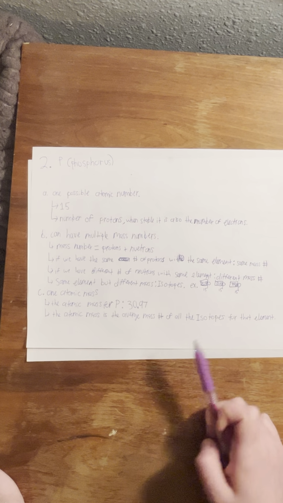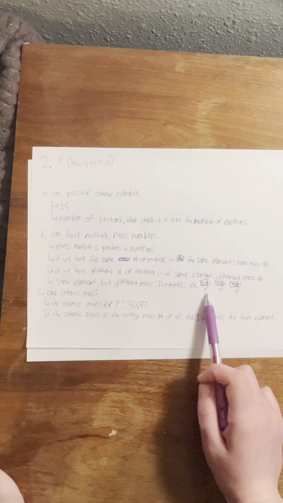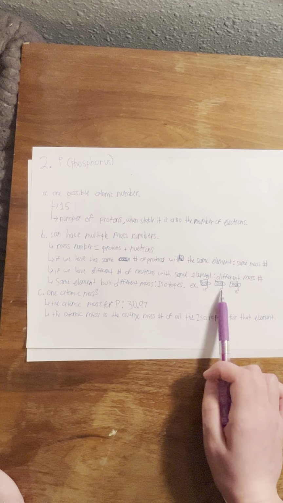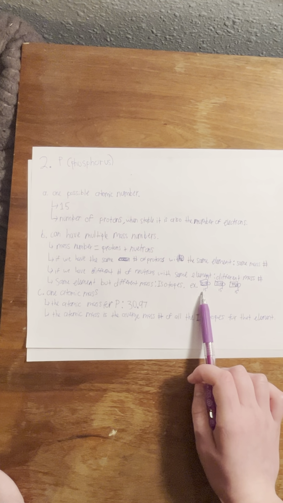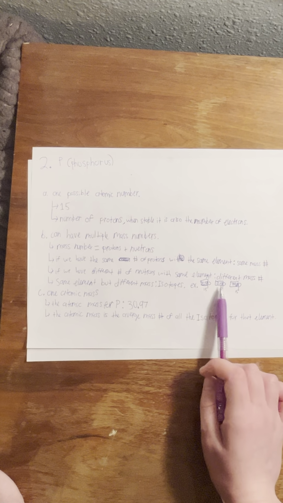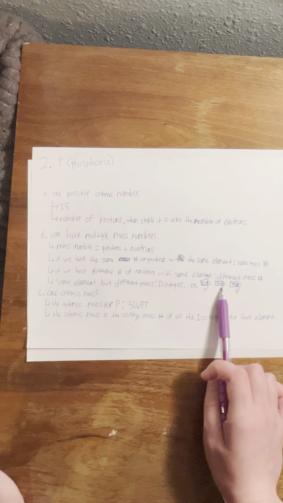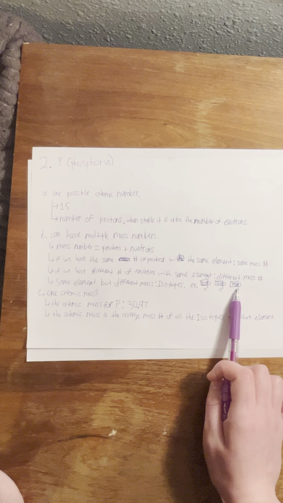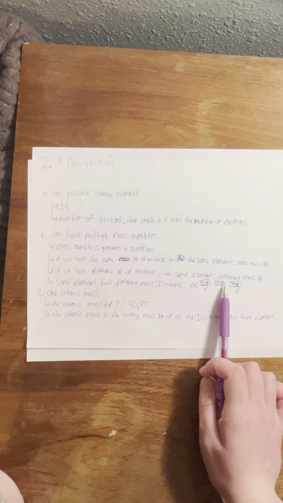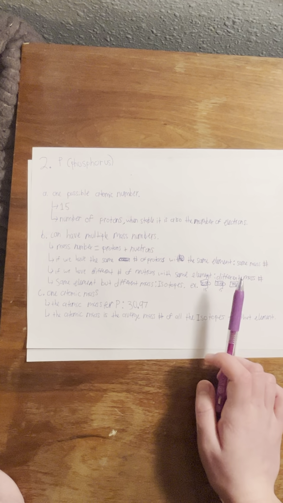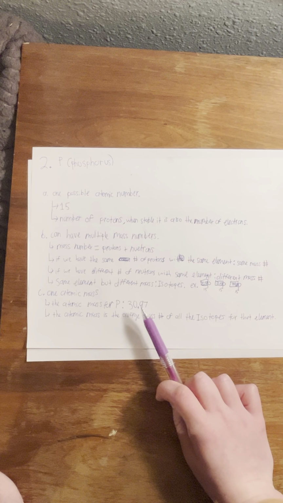For example, P15, they all have the atomic number of 15, and then they can have different mass numbers. So this is 30.97, 31.97, and 29.97. And then they can have one atomic mass.